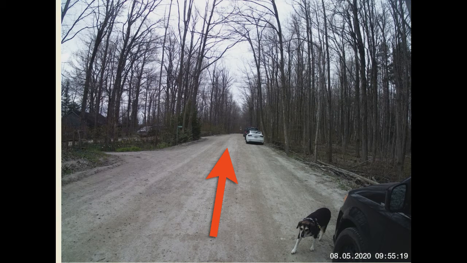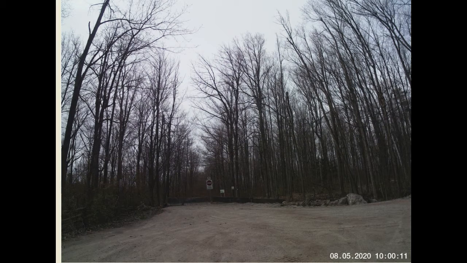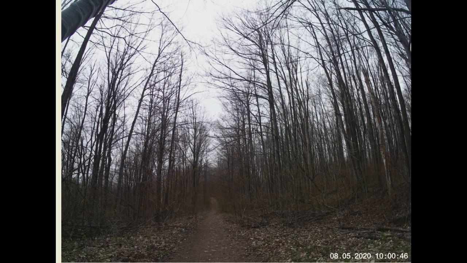So here we are at the St Helena Road dead end. You can barely see the signs at the end of the road. Well, there's a closer look. We're going to walk beyond those concrete barriers to begin.